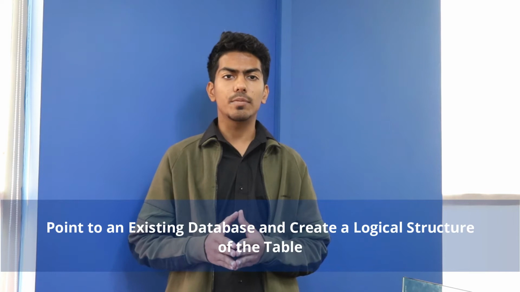Now we have reverse engineering. This option will enable you to point to an existing database that will create a logical structure of the tables along with the relationships between them. All that with just a few simple clicks.